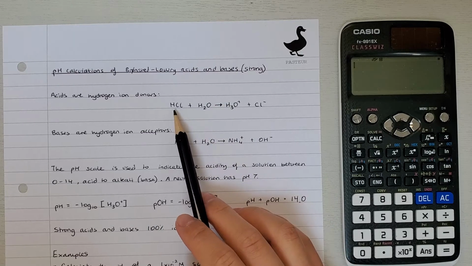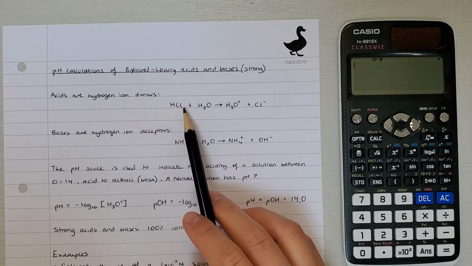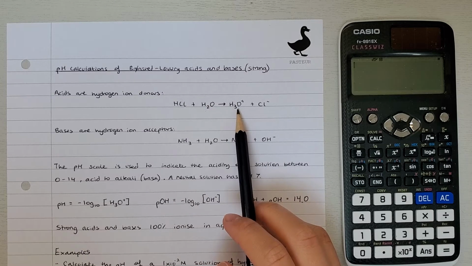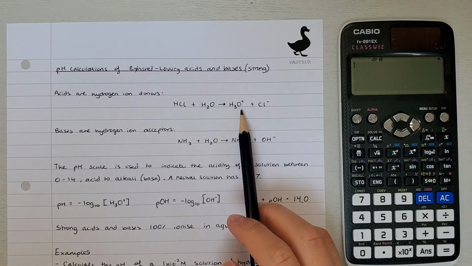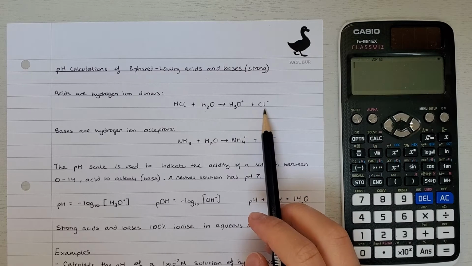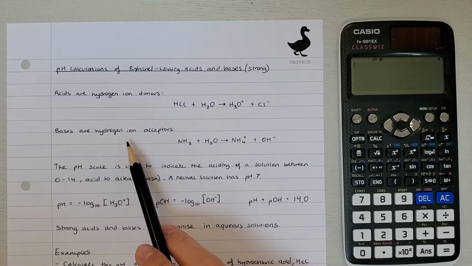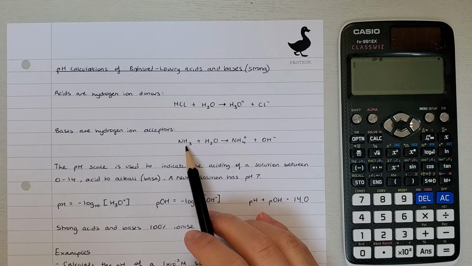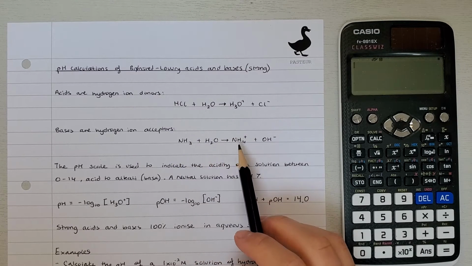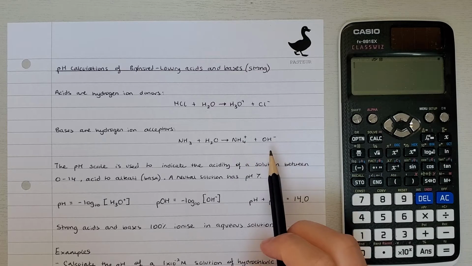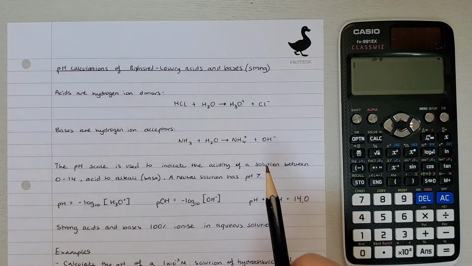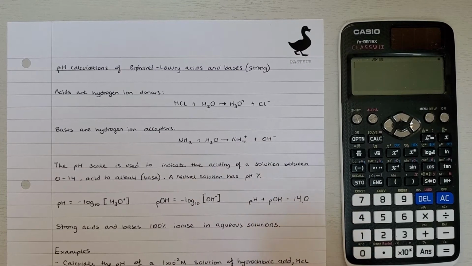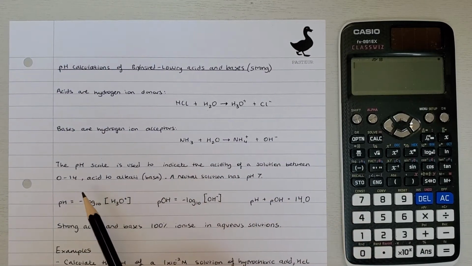So the HCl has donated a hydrogen to the water to become hydrogen ion, and chloride. Bases are hydrogen ion acceptors. So the ammonia has accepted hydrogen off the H2O. We've got ammonium ion and hydroxyl ion. We're going to be using this principle to apply it to the following examples.